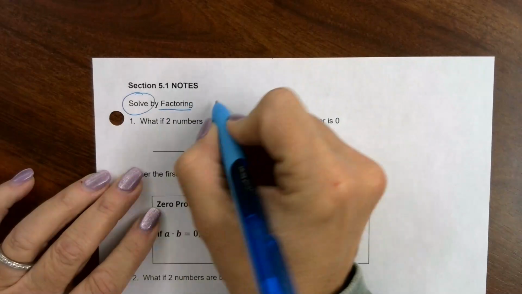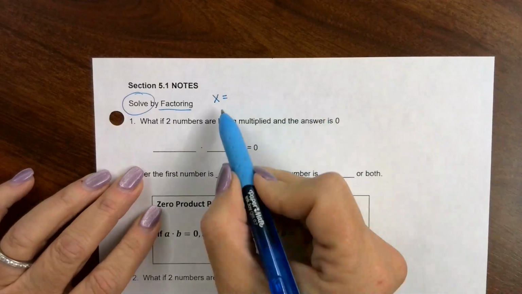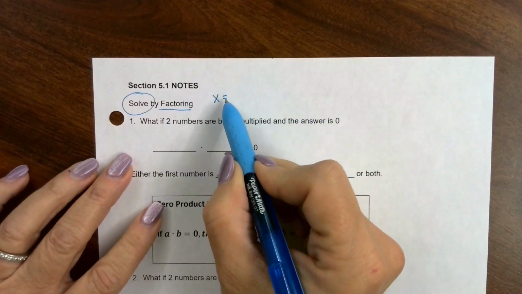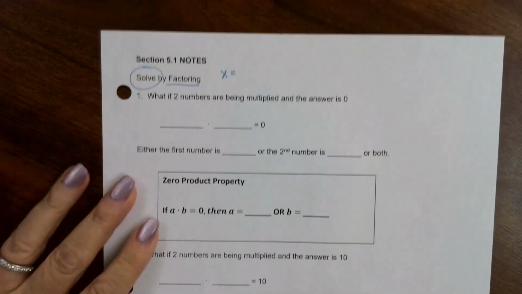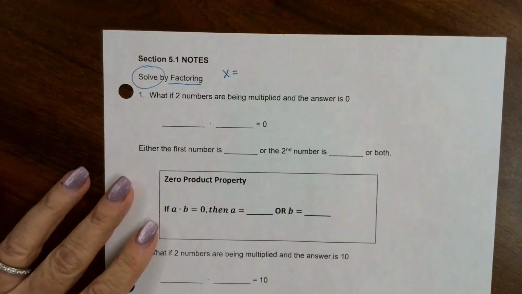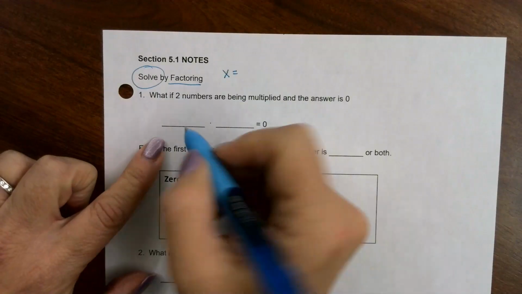So remember, whenever we solve, that means we have to have an x equals at the end, or a y equals, or whatever our variable is. So we're going to have an answer. So now all of our factoring has an equal sign in here. Okay? An easy way to think about this is, what if two numbers are being multiplied and the answer is 0? It doesn't matter, any two numbers.